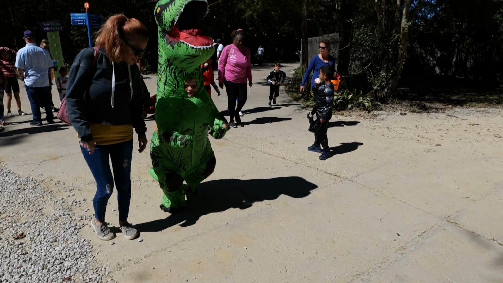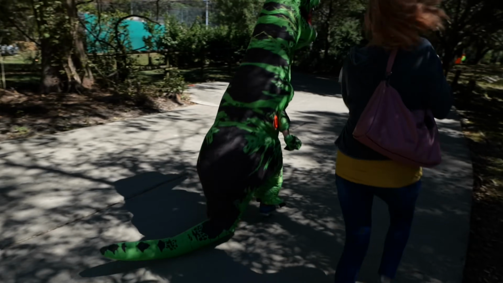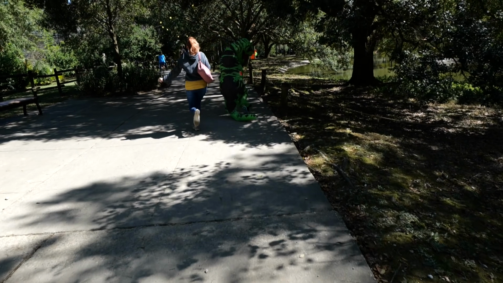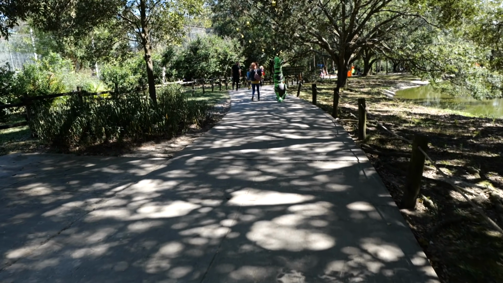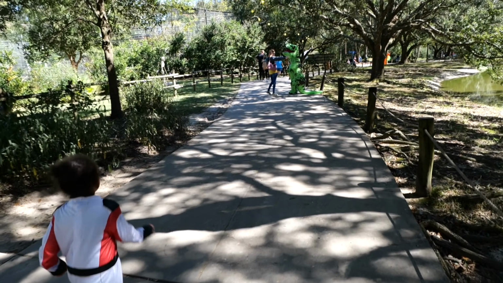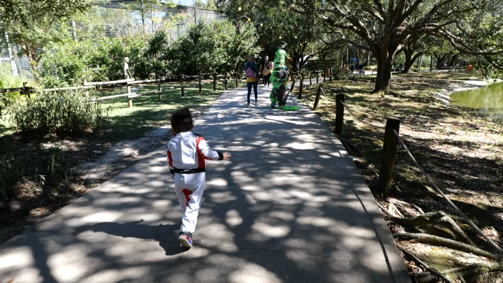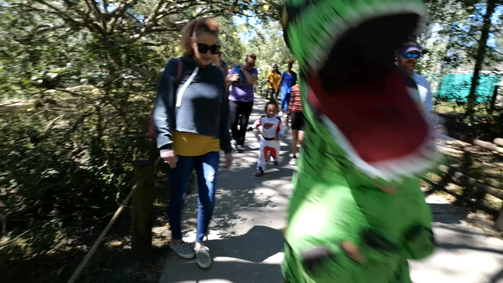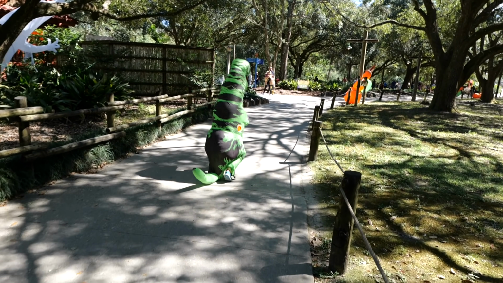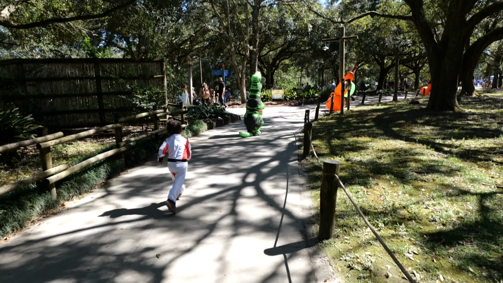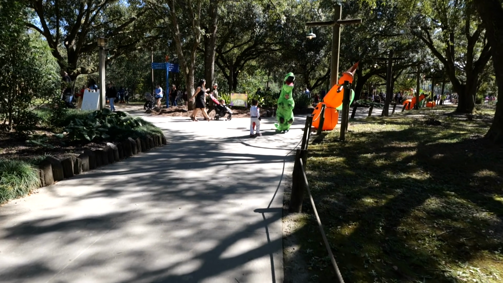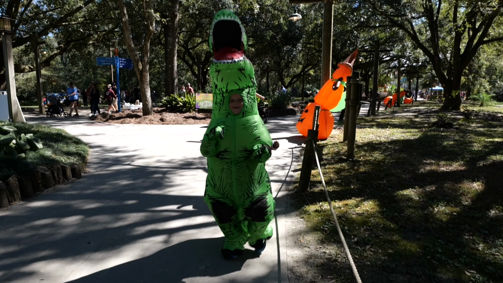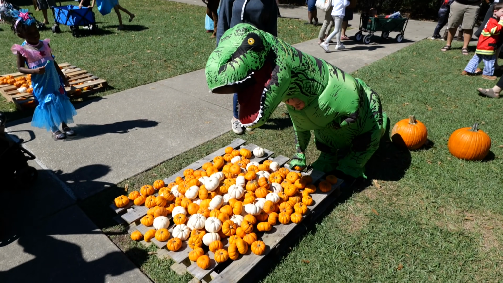I'll race you. Ready? Blaze is on the cage. Did he get a picture?